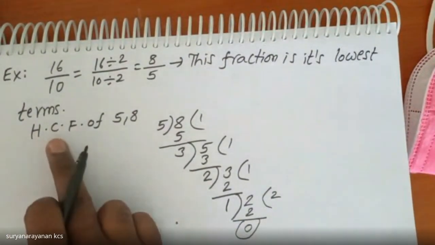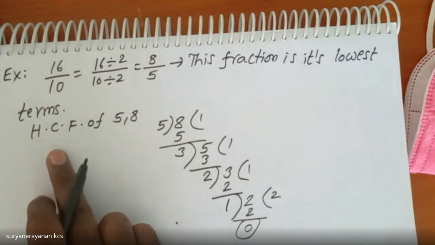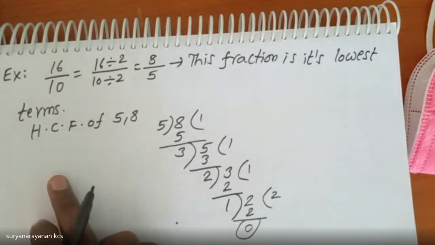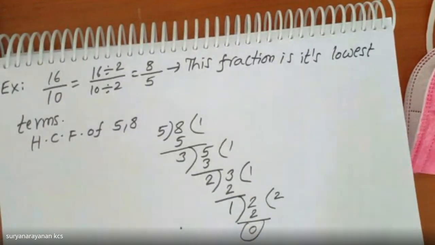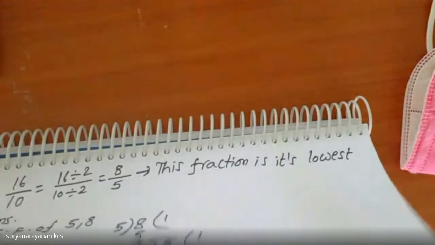This HCF concept will be helpful in finding whether the given fraction is in its lowest terms or not. Whether the given fraction is in its lowest terms or not. I will tell you one example.